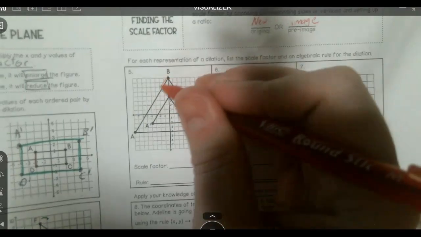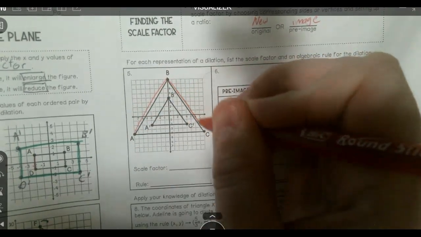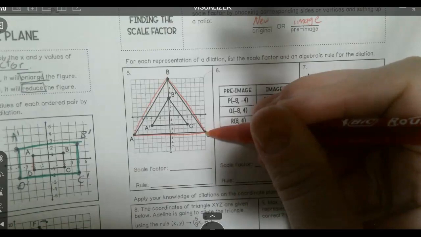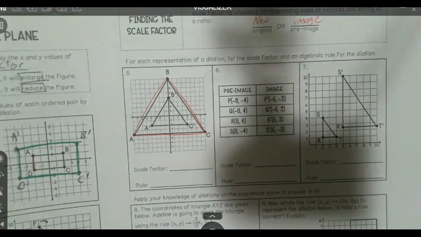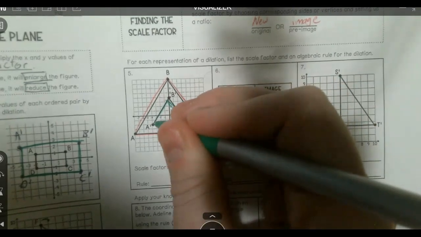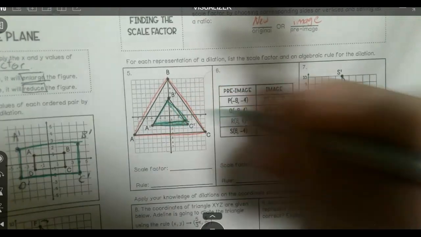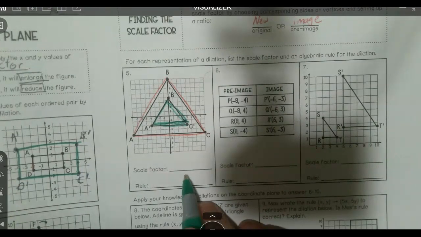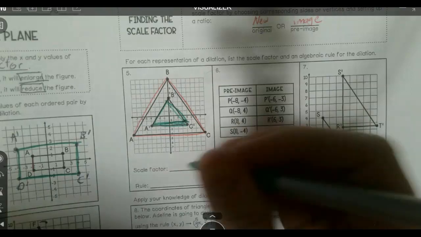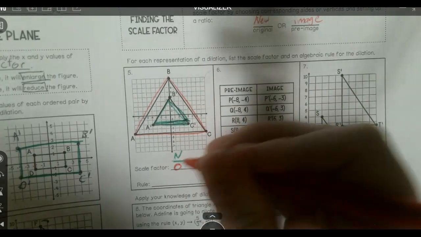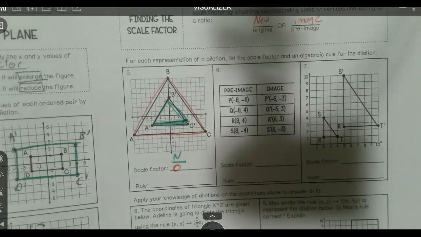Triangle ABC is the original, the pre-image, so this number goes in the denominator, and triangle ABC prime is the new shape, or the image. As we create our formula, we put the new shape in the numerator and the original shape in the denominator. I'm color coding my notes on purpose so I don't forget the order.